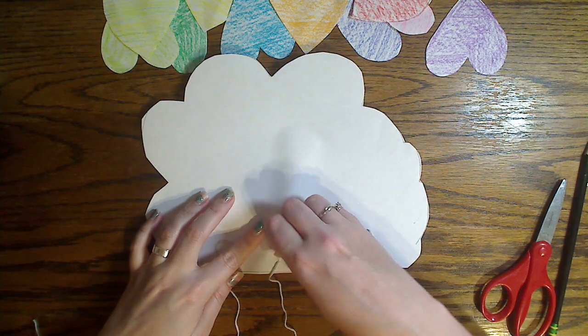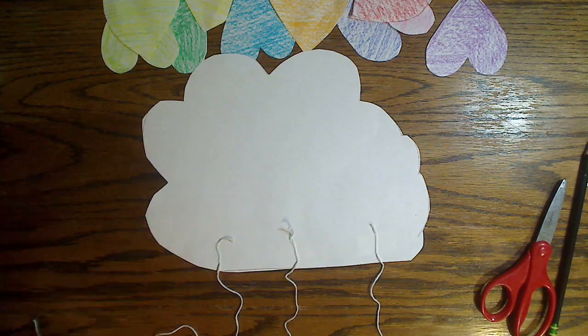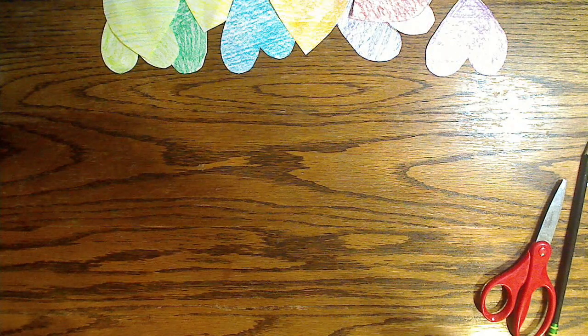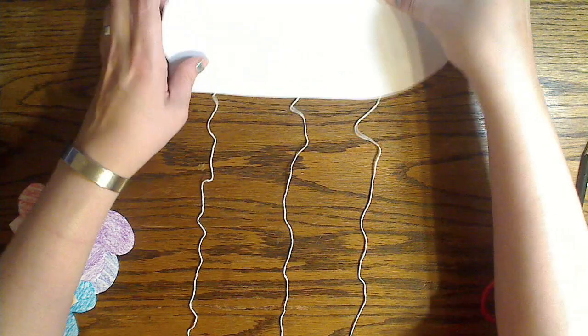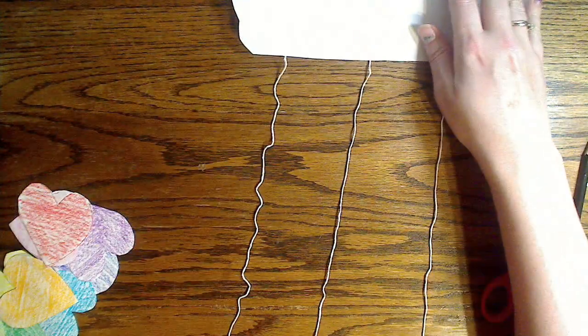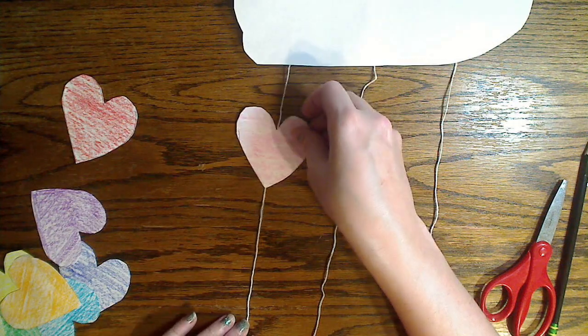I noticed this one is not quite centered. I'm going to fix that. There we go. A little bit better. Okay, so flip this back over. Now we get to put our hearts on here. And I'm going to do them in rainbow pattern order.